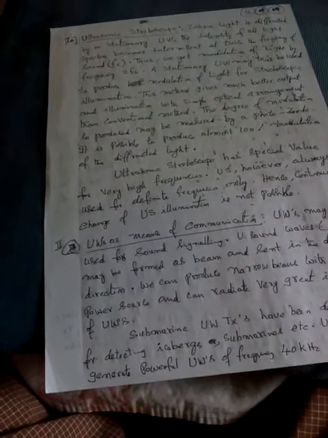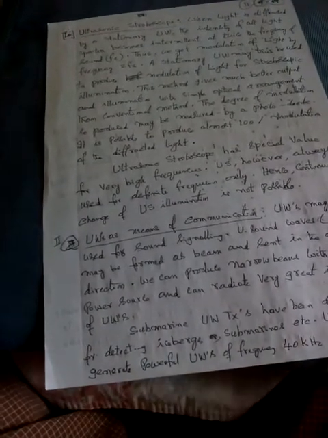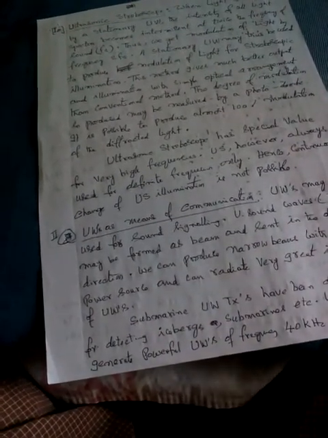For a ship to move safely, we must know beforehand, maybe 15 or 20 kilometers before, if there are any icebergs or submerged objects in the ocean. Some submarines may already be there, which can be detected using ultrasonic sound signaling. So that is more effective.